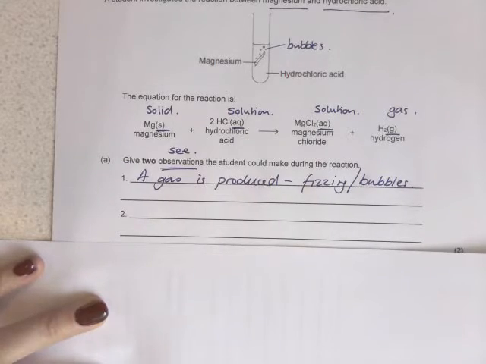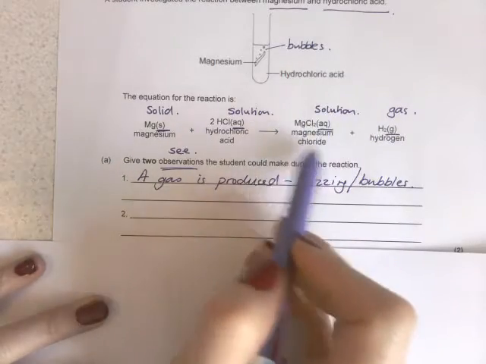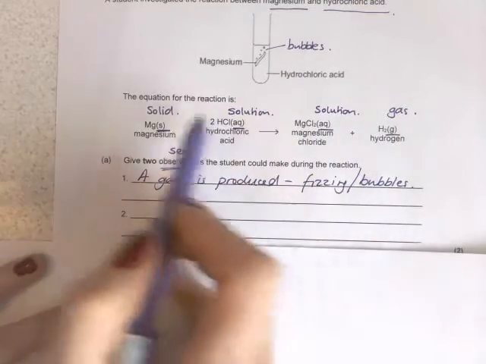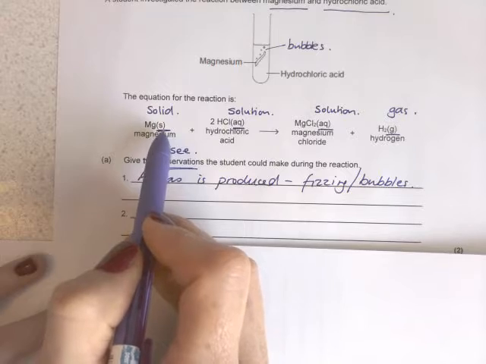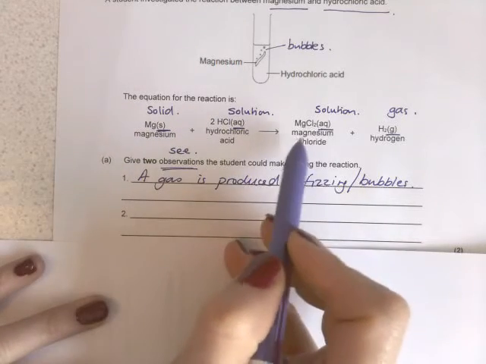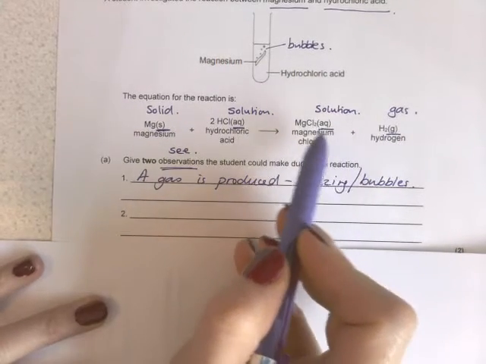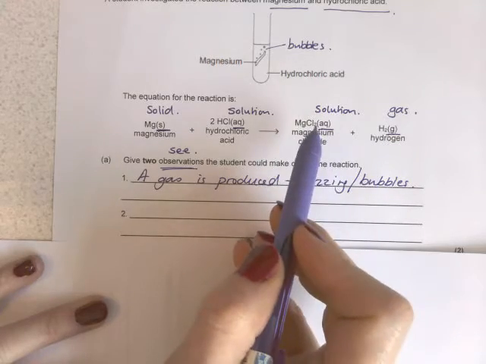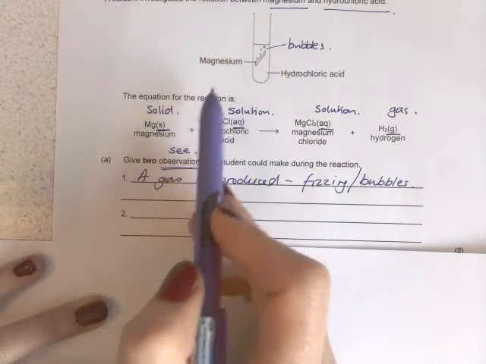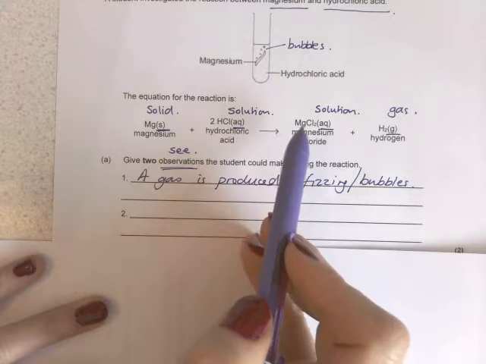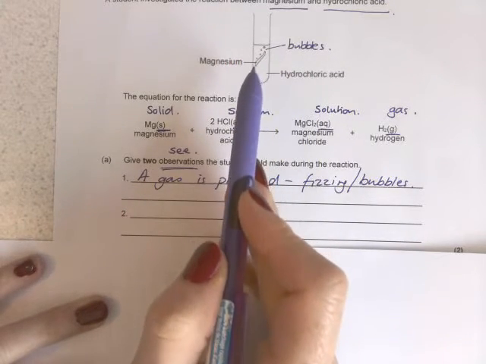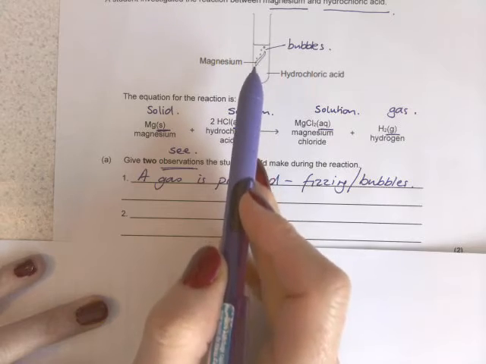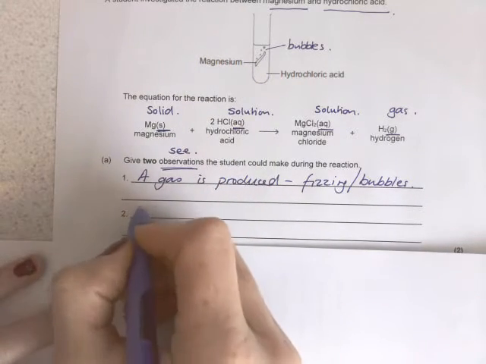Now the other thing is, if you look not necessarily at what the products are, but at what I've started with, you'll notice that the magnesium is a solid. I have nothing that's solid here. Because that magnesium ribbon is turning into magnesium chloride, which is a solution, you would see this piece of ribbon slowly disappear.